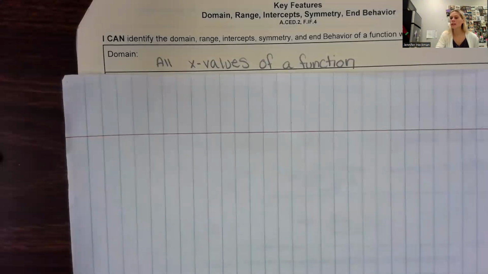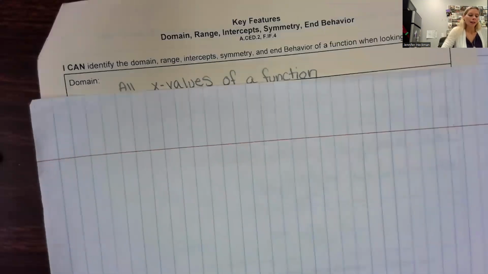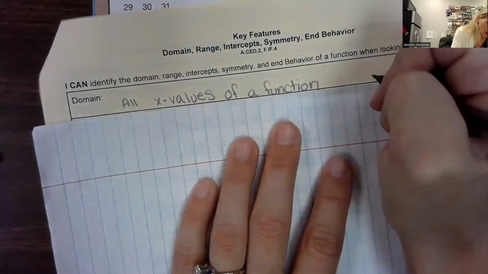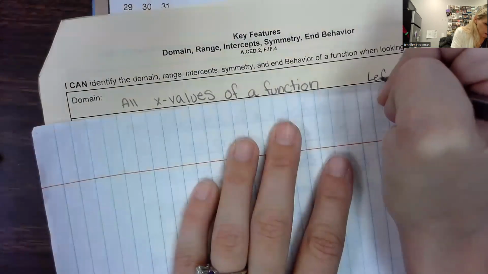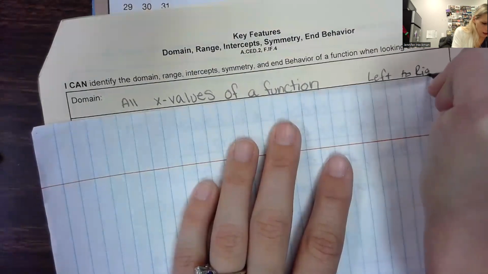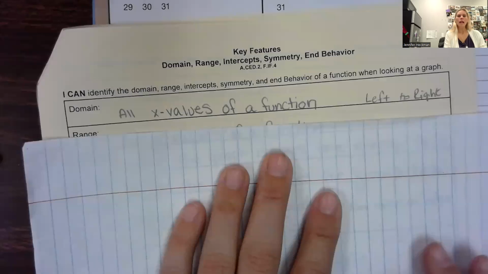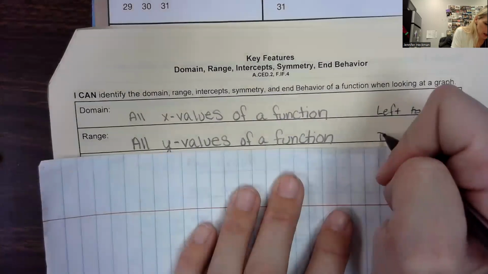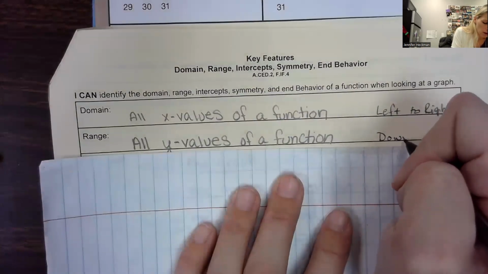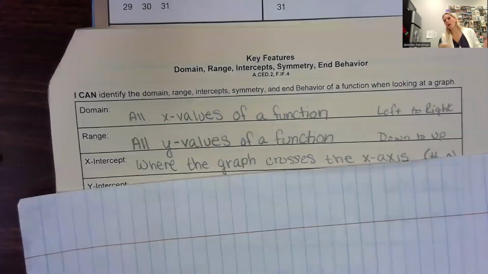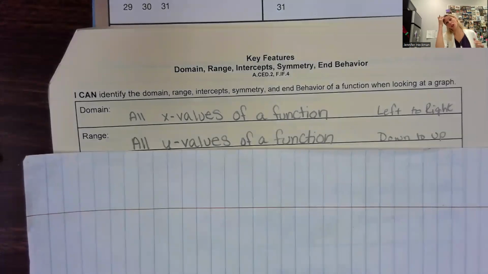So domain, of course, is all our x values. That's left to right. And then our next one is range, and that's all of our y values. You want to think that's down to up. Again, looking at the arrows at the very end or start and stop type of thing.